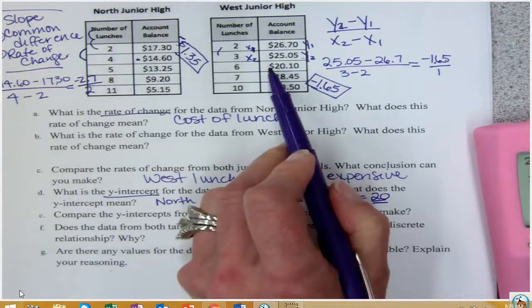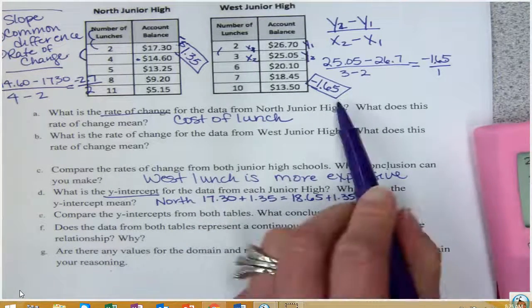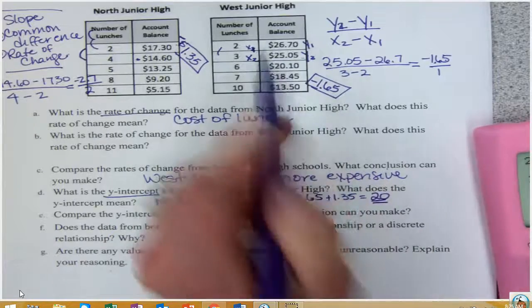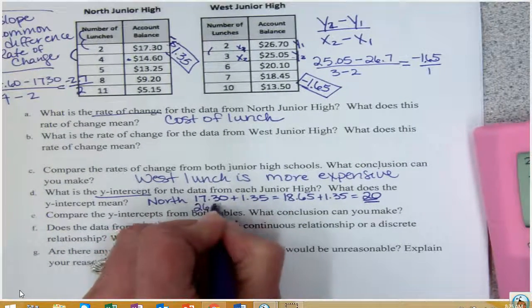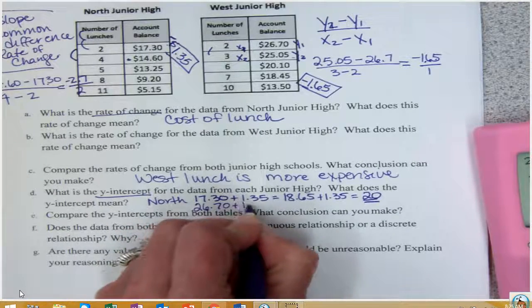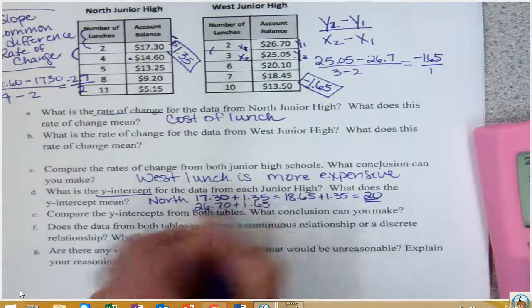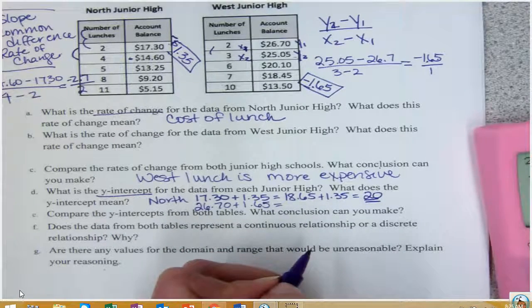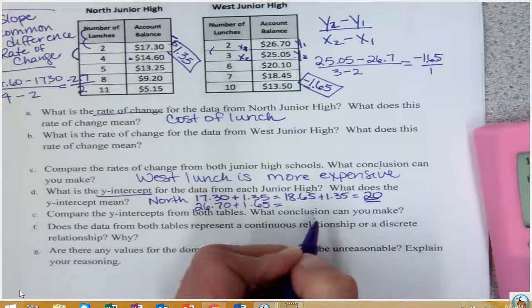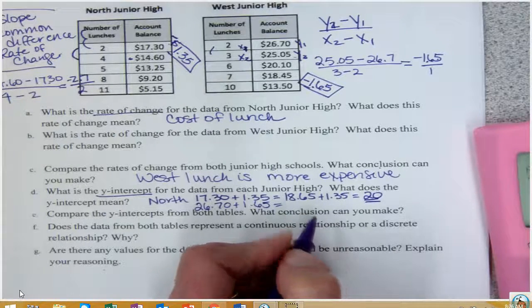Okay, same thing with West Junior High. You'd take his balance after 2 lunches, $1.65, and say, okay, he bought 2 lunches. So that would be 26.7 plus 1.65 after buying 1 lunch.